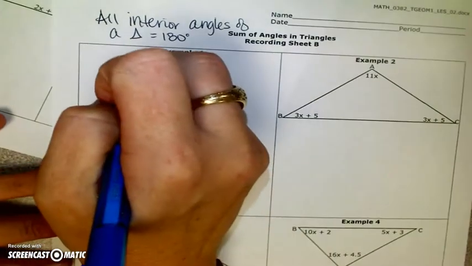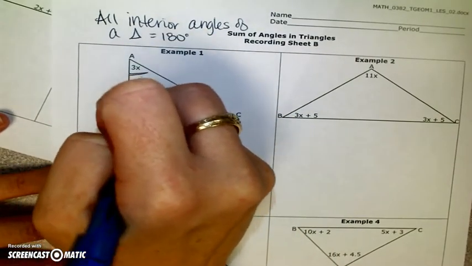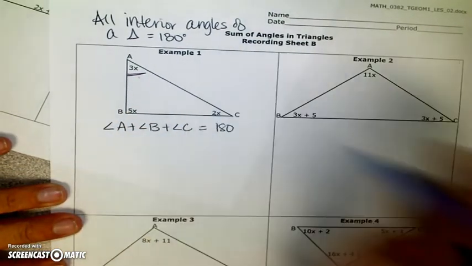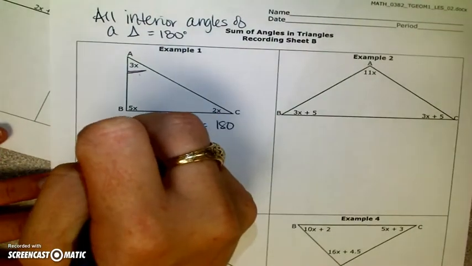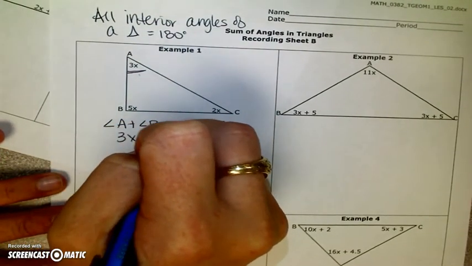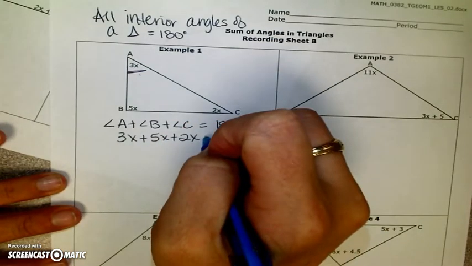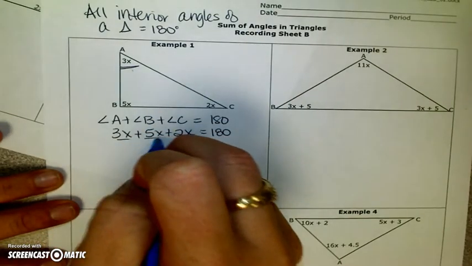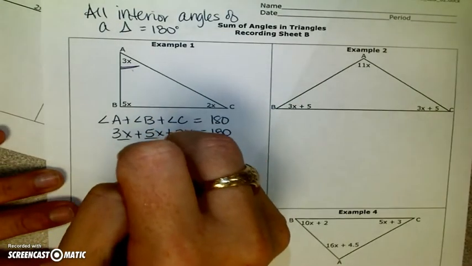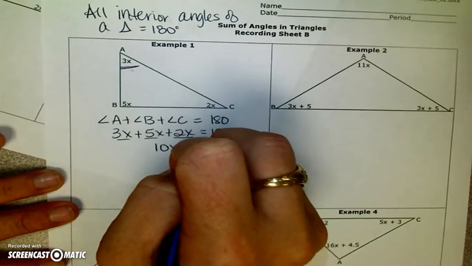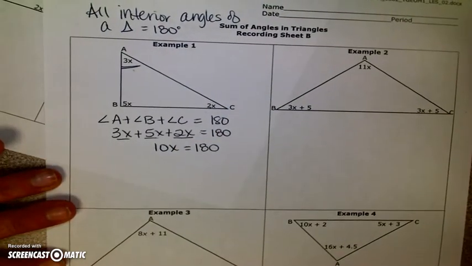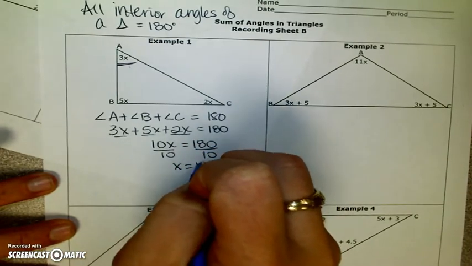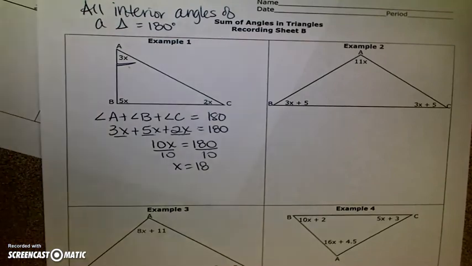But we know that if we add angle A plus angle B plus angle C, it has to equal 180 degrees. So 3x plus 5x plus 2x equals 180 degrees. Now, combine like terms, just like the beginning of the year, and we're going to get 10x equals 180. In order to solve for x, we are going to divide by 10. So x equals 18.